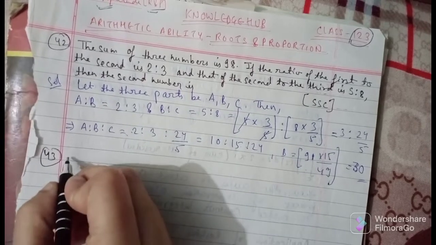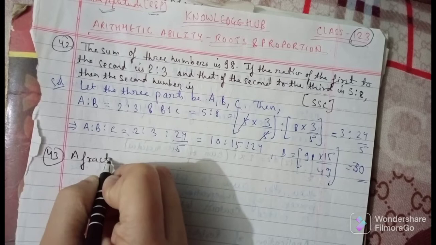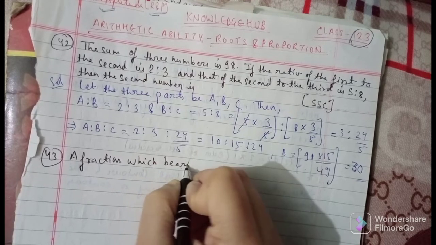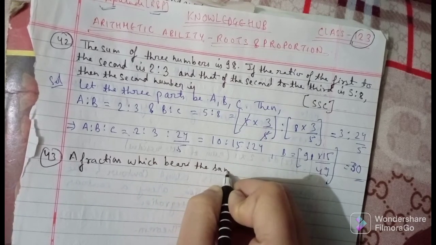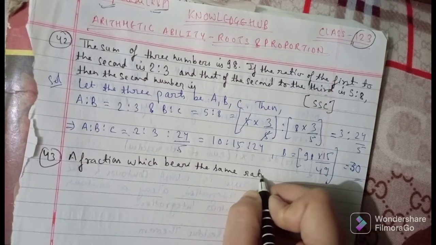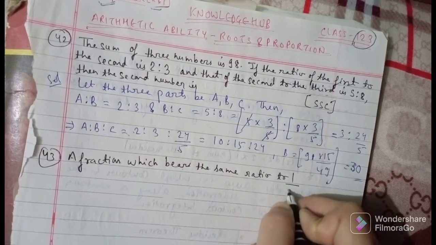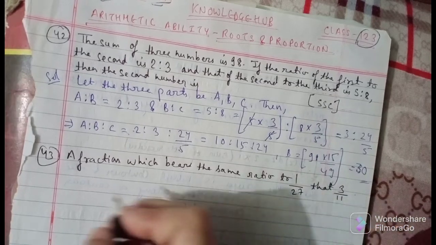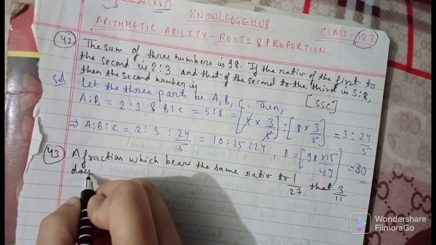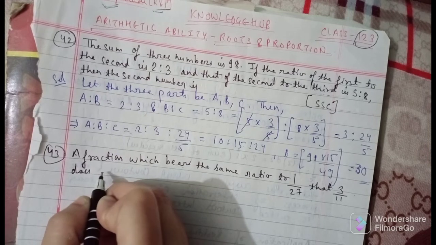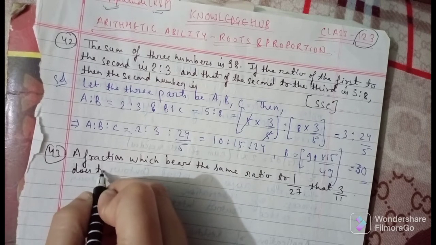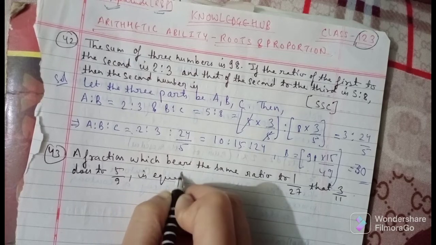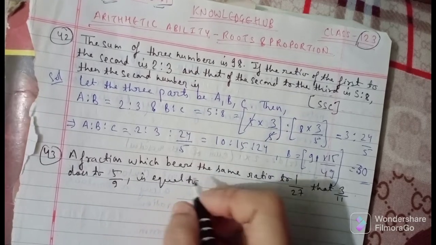The question is, a fraction which bears the same ratio to 1/27 that 3/11 does to 5/9 is equal to, this is asked in an SSC examination paper.